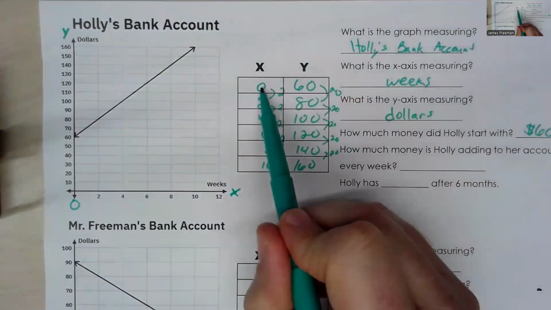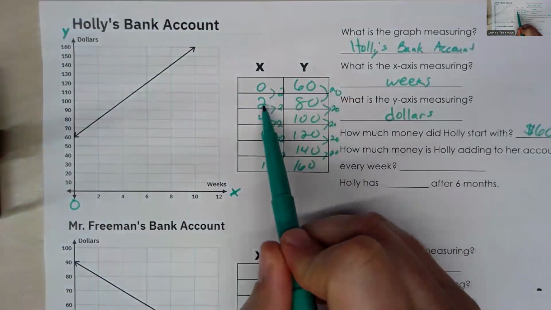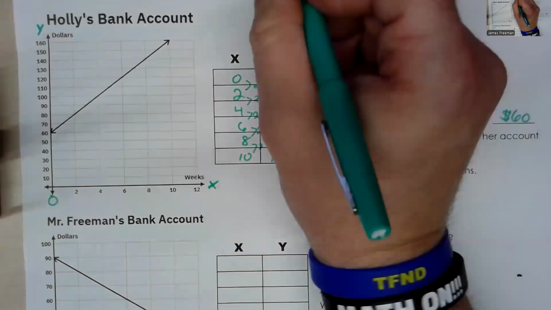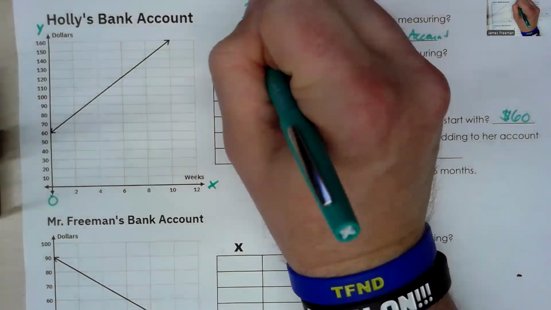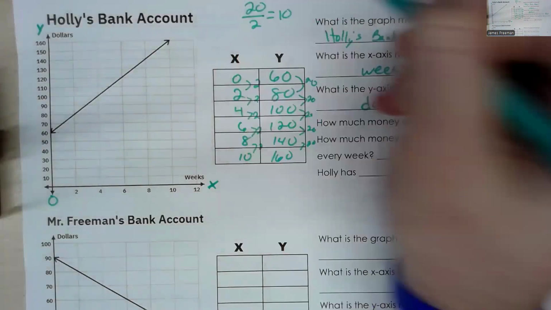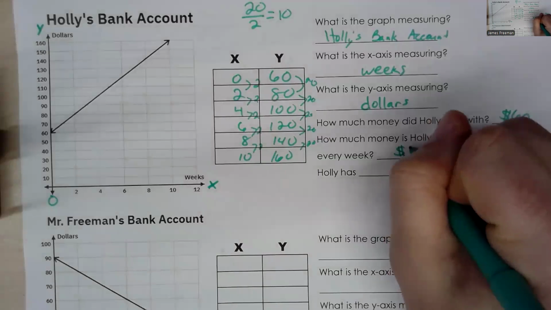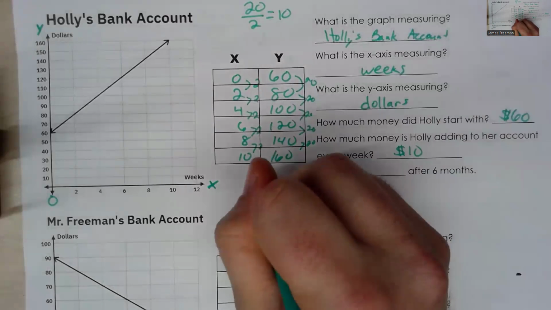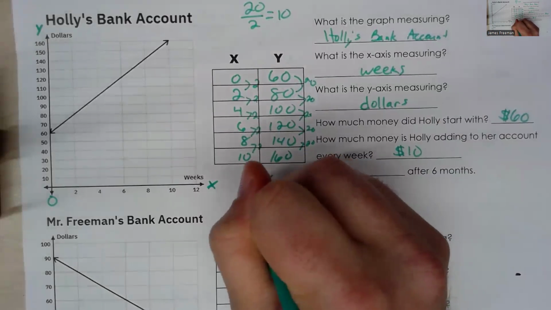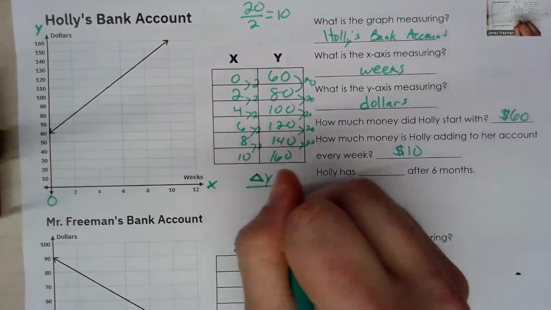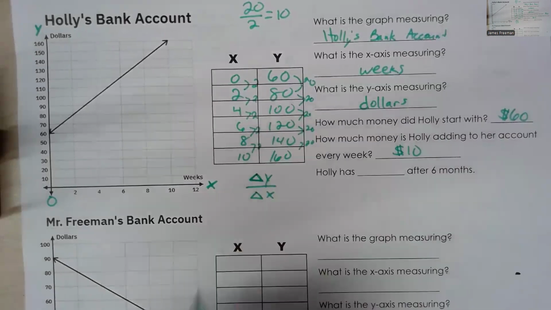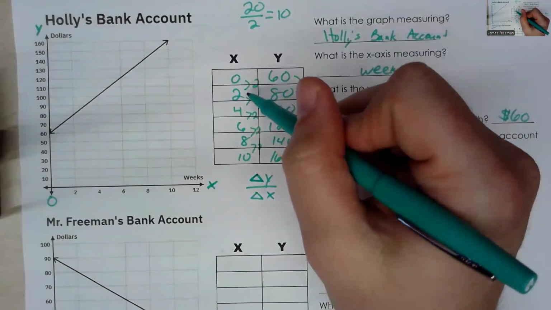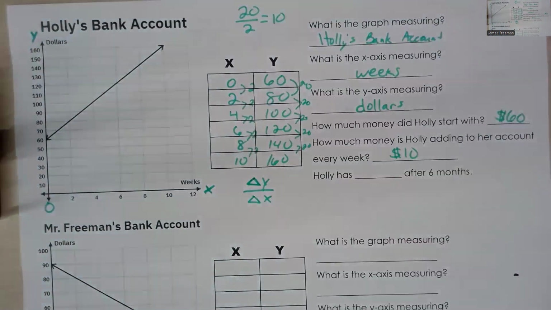If at 0 weeks she's got 60, and after 2 weeks she's got 80, well, that doesn't mean she's earning $20 every week. I got to divide it. 20 divided by 2 is $10 every week. I can't just see what are my Y's changing. How are my Y's changing? This little triangle means delta, how are my Y's changing, divided by how are my X's changing? All right, so I went up $20, but it took me 2 weeks. So that means each week is $10.